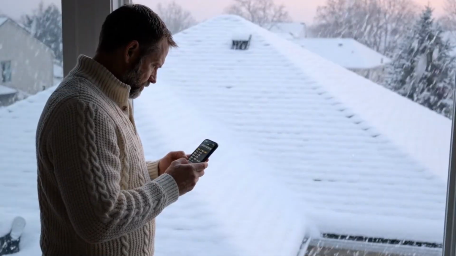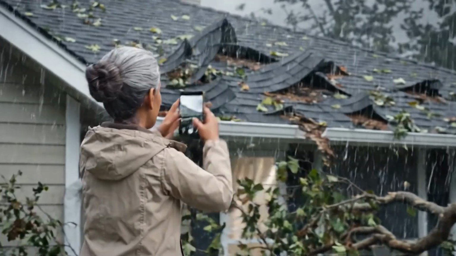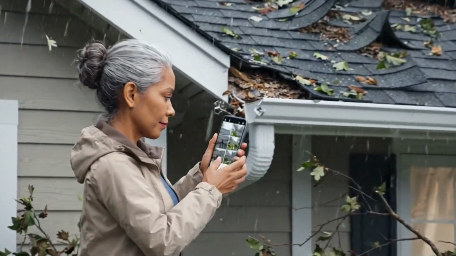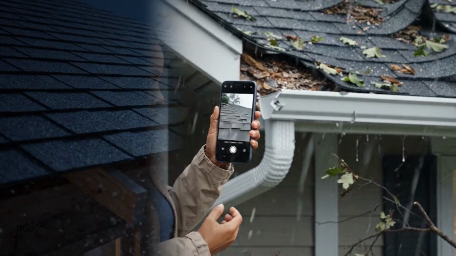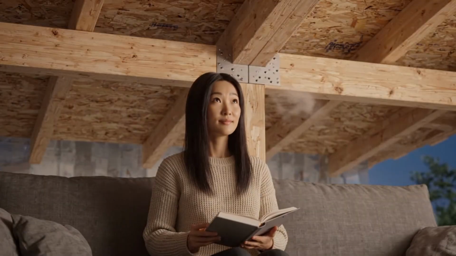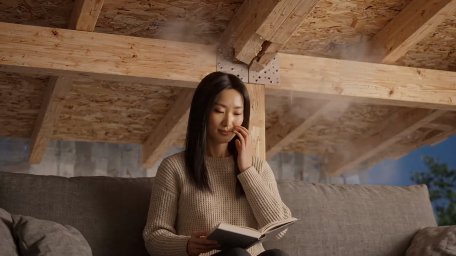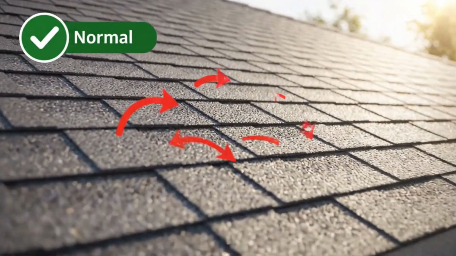Inspect metal flashing, ridge caps, vents, gutters, fascia, and soffits for movement. A loose component can admit water even when the main shingles remain intact. Check inside the attic for new daylight, damp insulation, stained decking, or water trails. Wind-driven rain may enter through a small lifted edge and travel before becoming visible below.